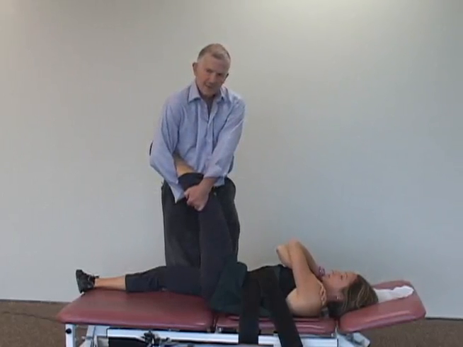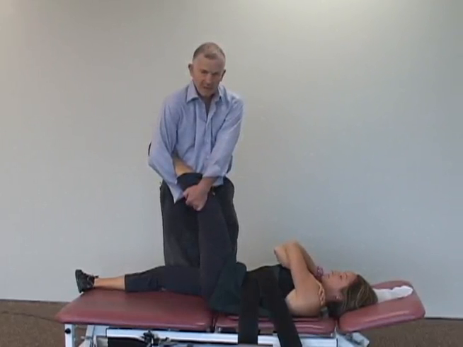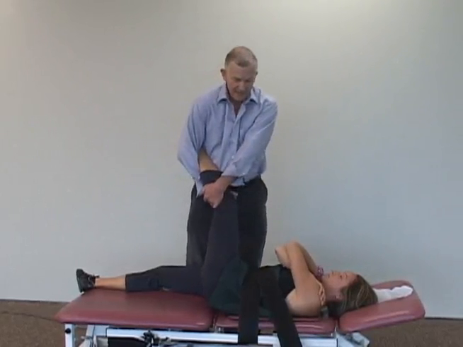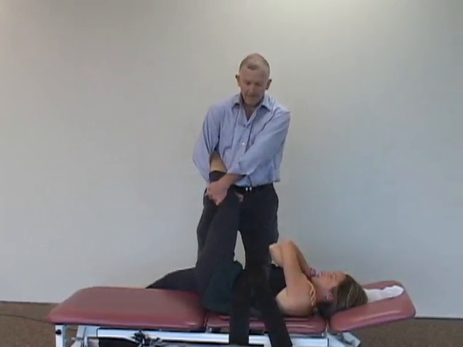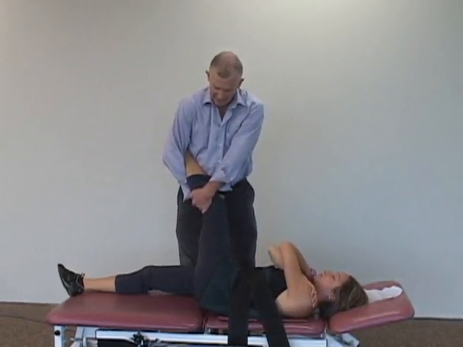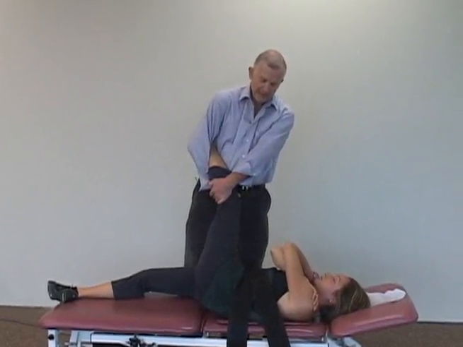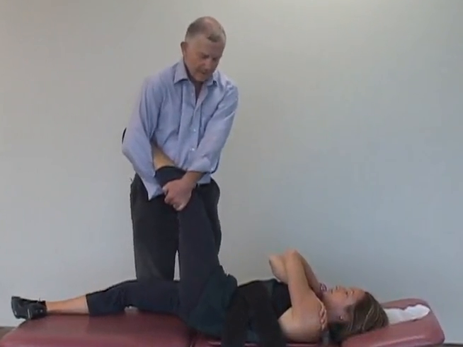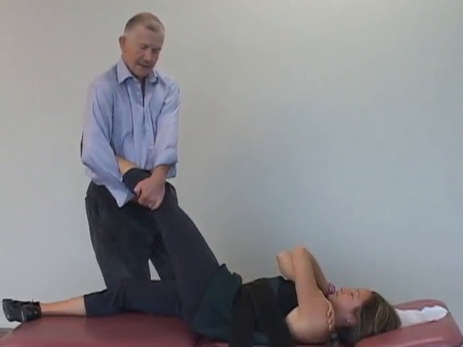If the person doesn't feel the stretch there, or the person feels it's not in the correct location, I may have to bend the hip up a little more. I might have someone to help me hold that leg. Bend the hip up a little more, or a little less flexion in the hip.